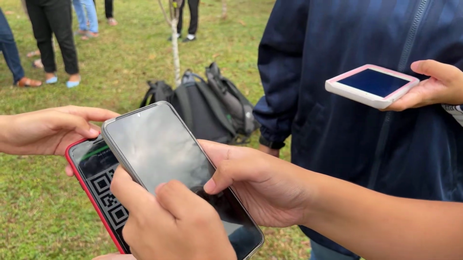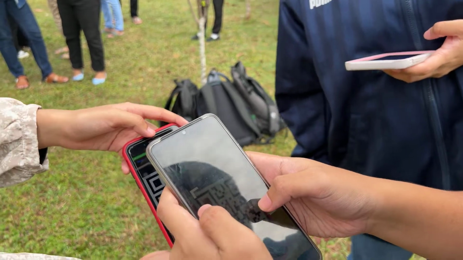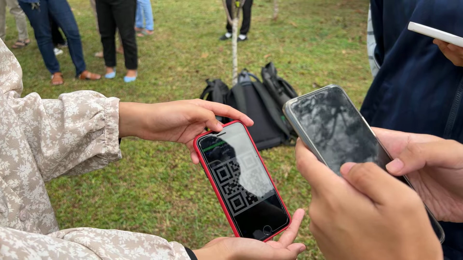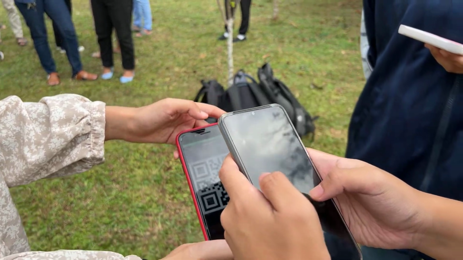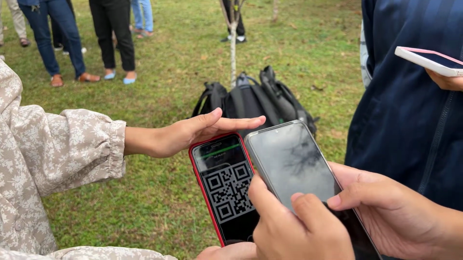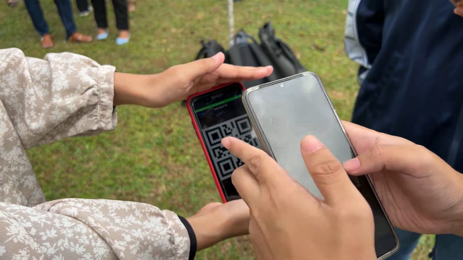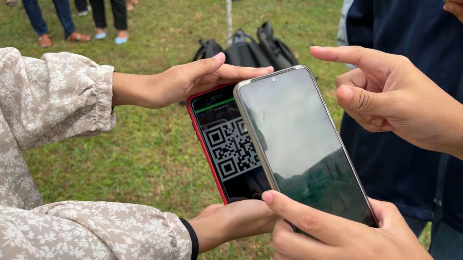Alright. So, what is the purpose of this QR code? To give a unique identifier for each recreational facility. Okay. So, where is the QR code located?